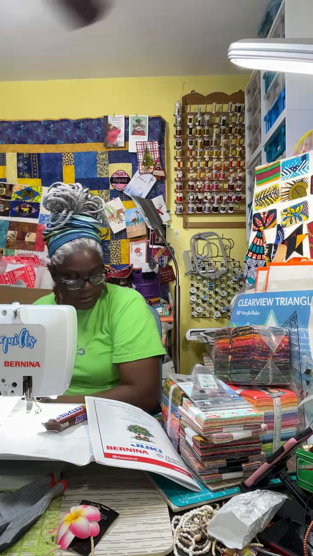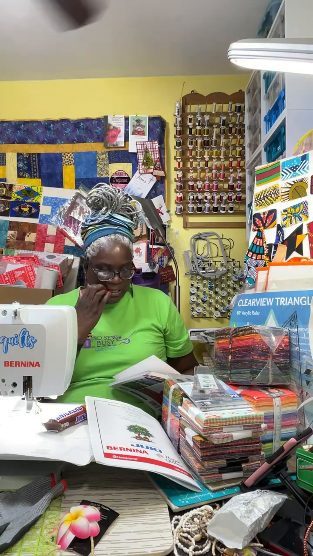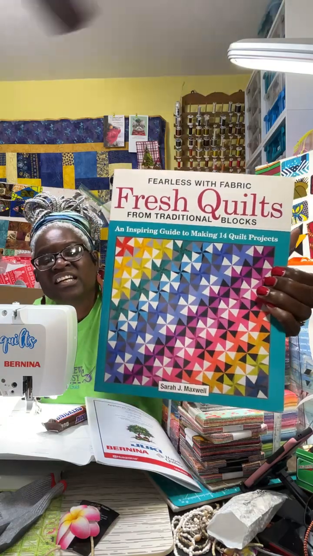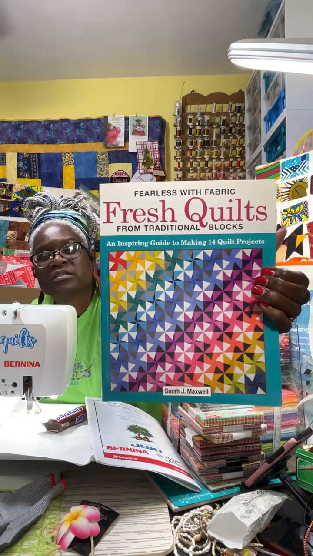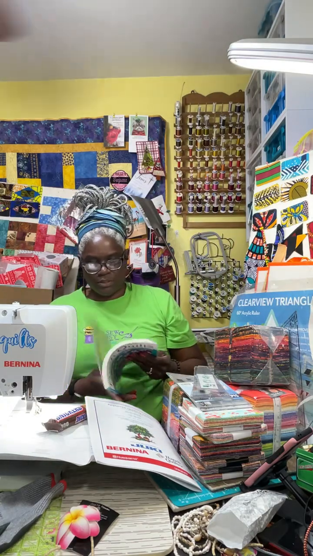Because I got enough for 2024. Last item I bought. No sale on this. I just saw this quilt hanging in the store, and I decided to get this book because of the quilt on the cover. And it's a foundation piece book.